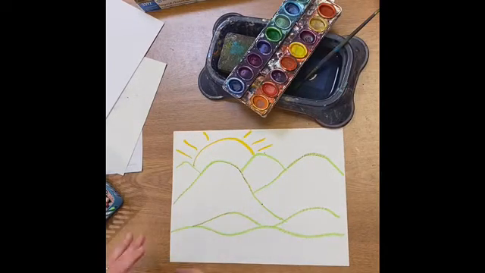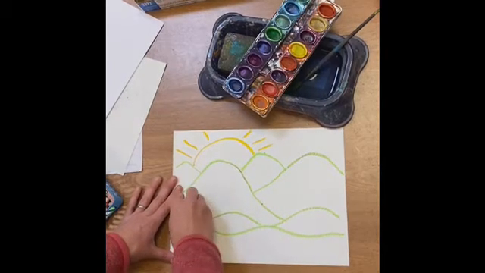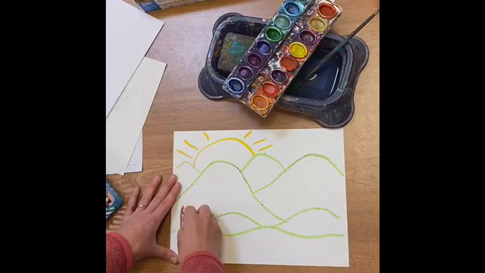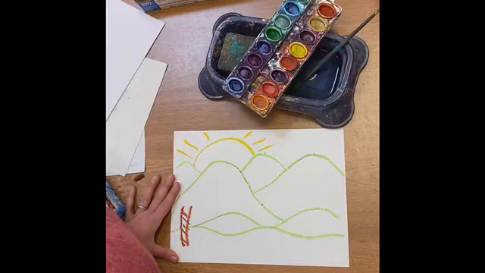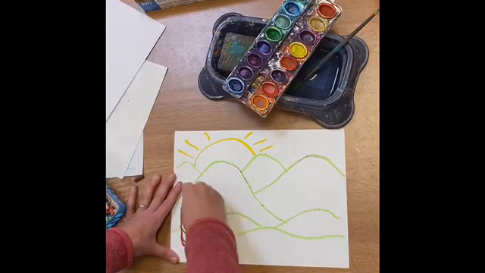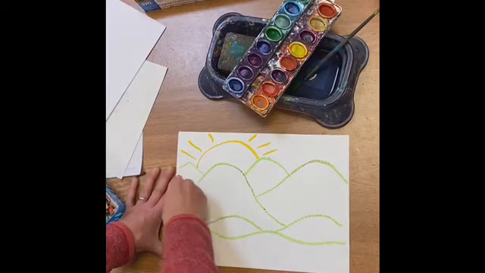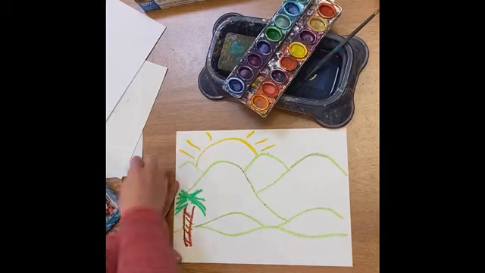Like, I love going to the mountains around here, but I also love palm trees. Are there palm trees around us? No, there aren't. But this is an imaginary world. So it's okay if it doesn't necessarily look like a real location.